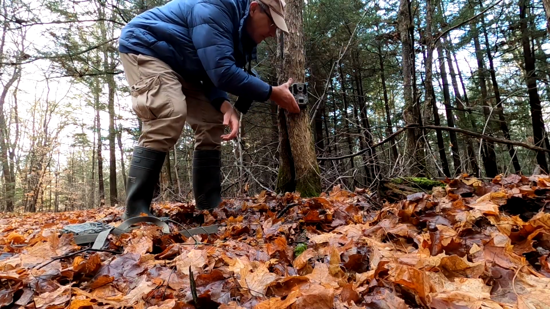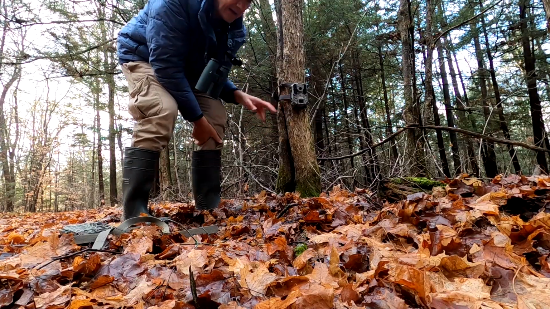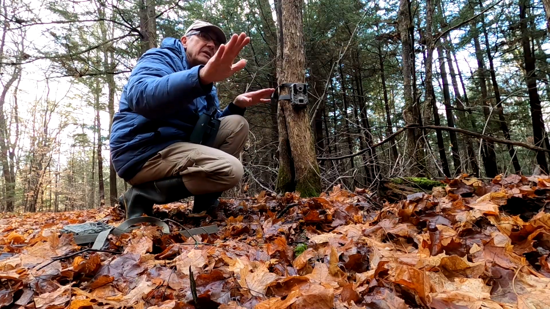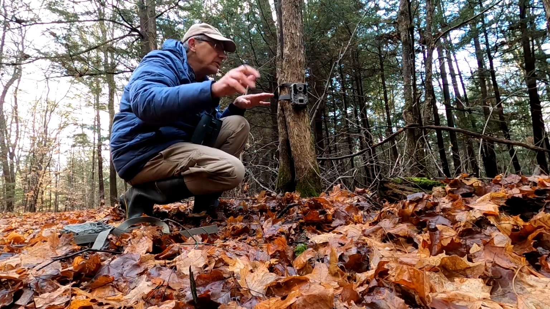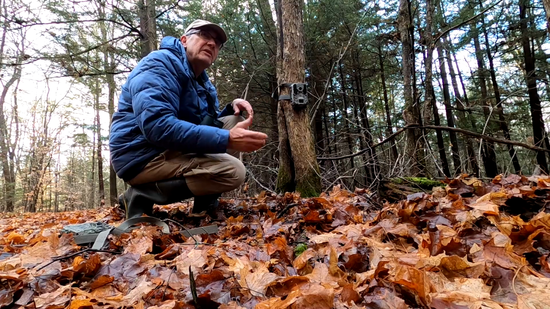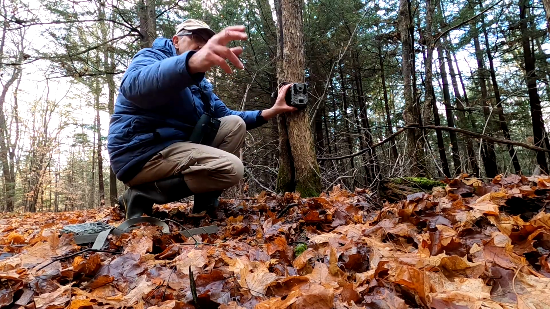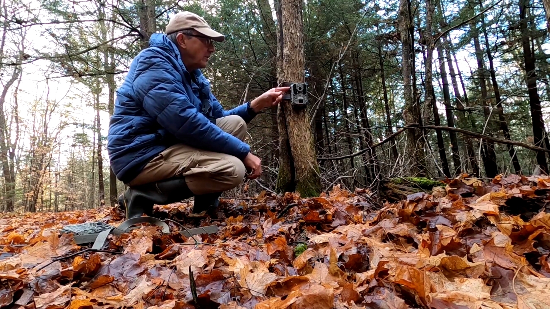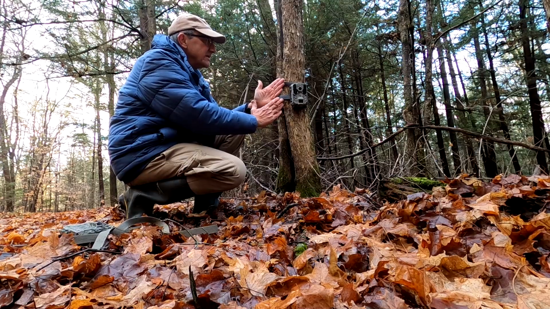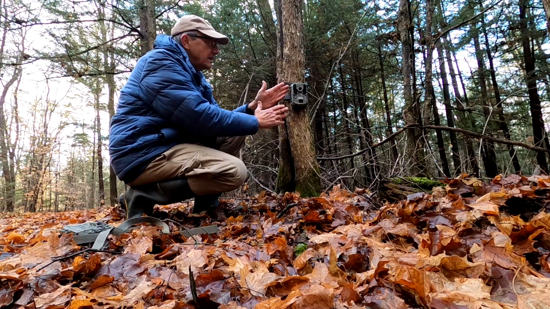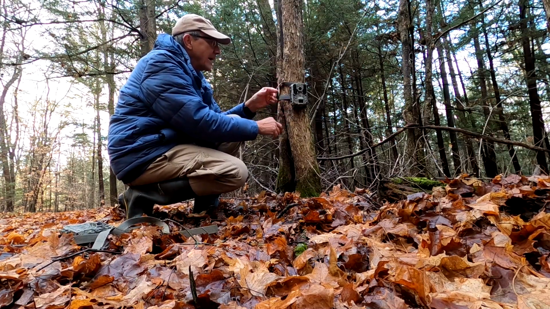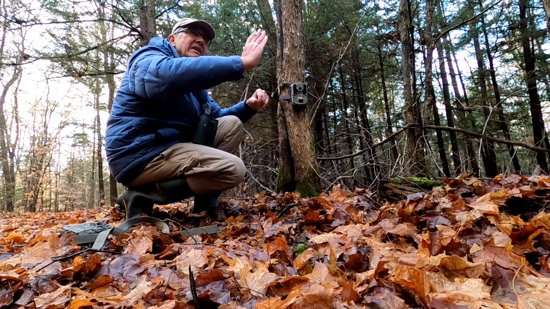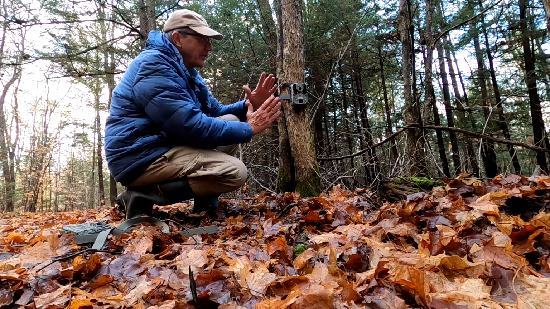Now, I've put this one at about 2.5 feet high, and that should be good for getting most types of animals, whether it's small raccoons or squirrels, as well as the larger animals like deer and coyotes that might come through. This is sort of at coyote head level. The other thing you want to watch when you put them on the tree is that you get the angle of the camera up or down correct, because sometimes depending on the shape of the tree, when you put it on the tree, it might be facing somewhat up or somewhat too far down.